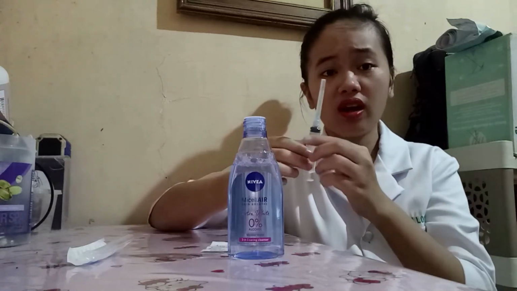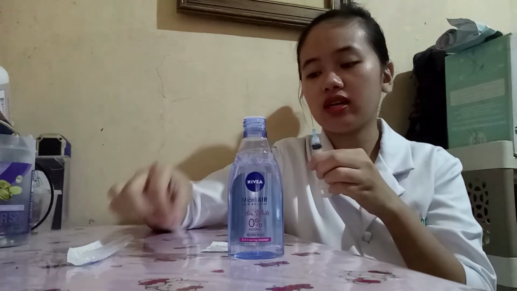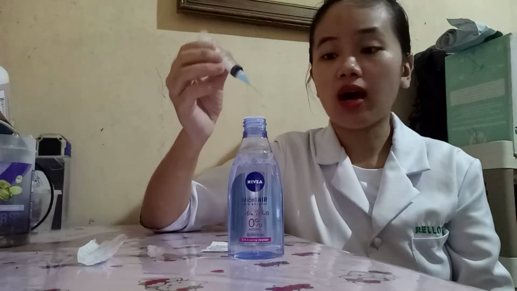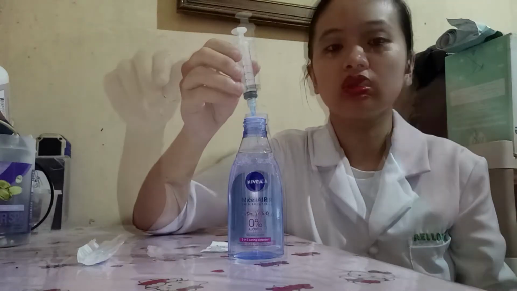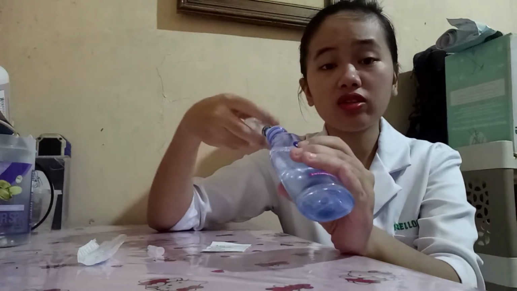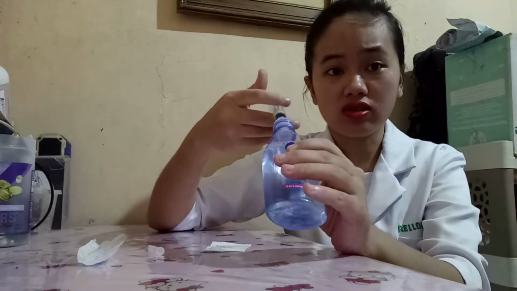So I'm going to remove the cap of the filter needle and insert the needle into the center of the ampule. And then I'm going to withdraw the amount of drug required for the dosage.